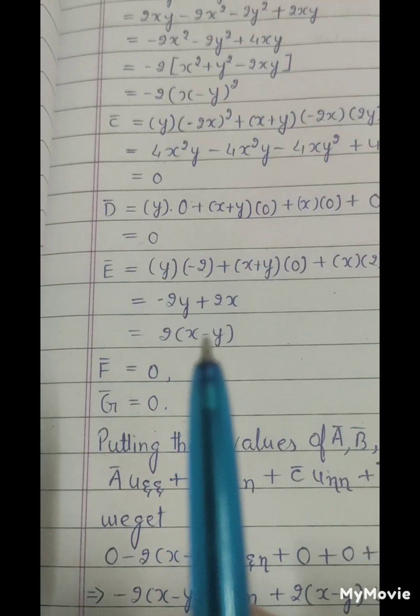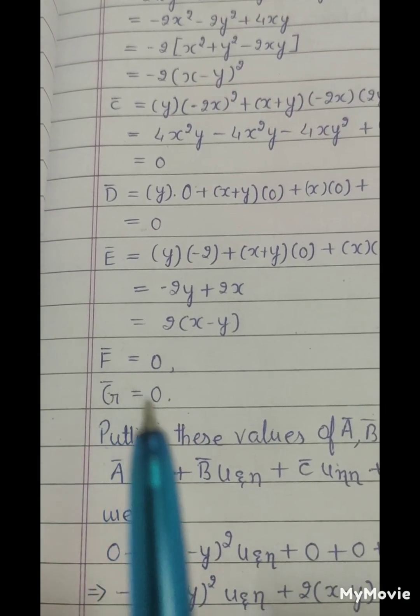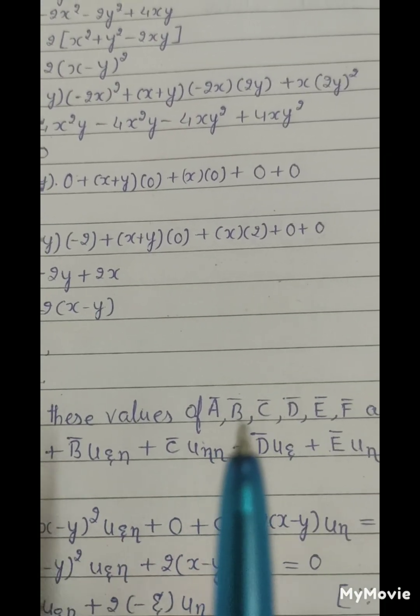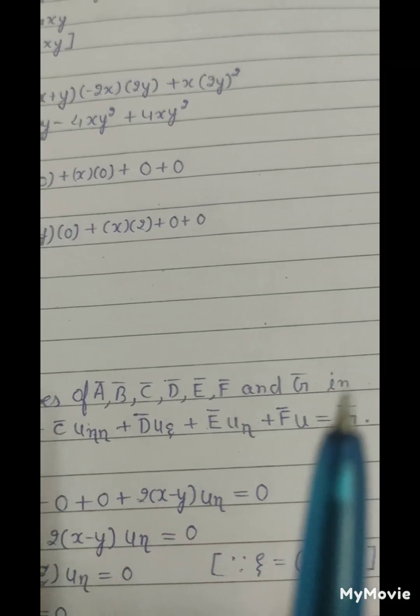So taking 2 common, 2 into x minus y, f bar equals 0 and g bar equals 0.